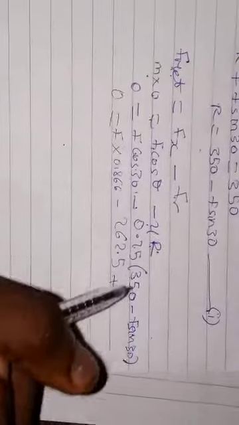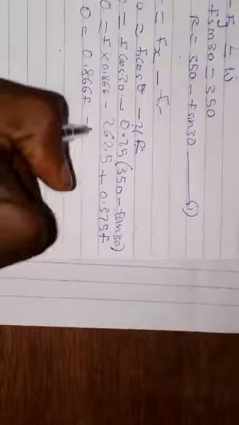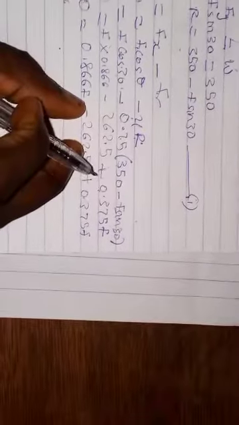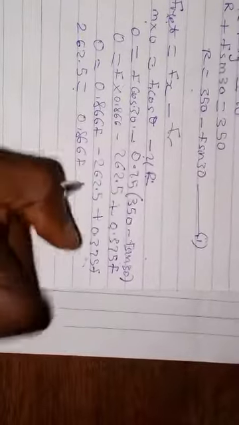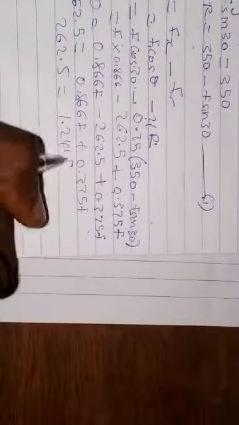Let's multiply: 0.75 times sin 30 gives me 0.375 F. So let's solve: 0.866 F minus 262.5 plus 0.375 F. Collect the like terms. Bring the minus 262.5 over, so that gives 262.5 equals 0.866 F plus 0.375 F. Add these two together: 0.866 plus 0.375 is 1.241 F. So you divide both sides by 1.241. F will give you 262.5 divided by 1.241.